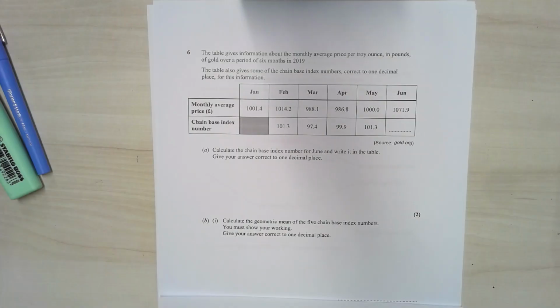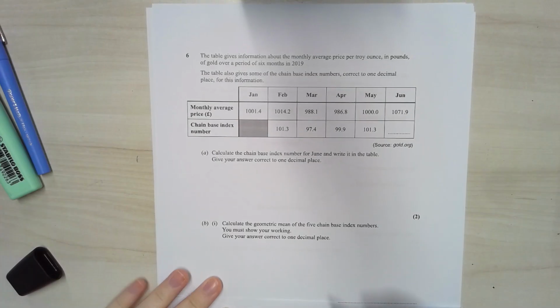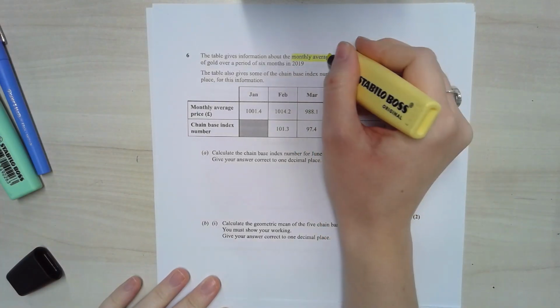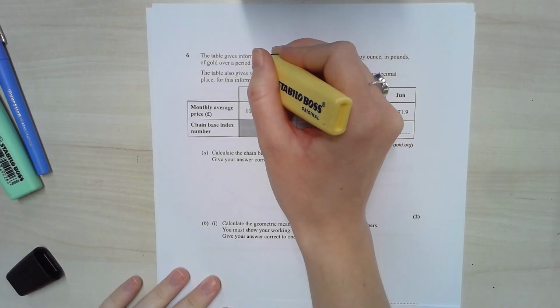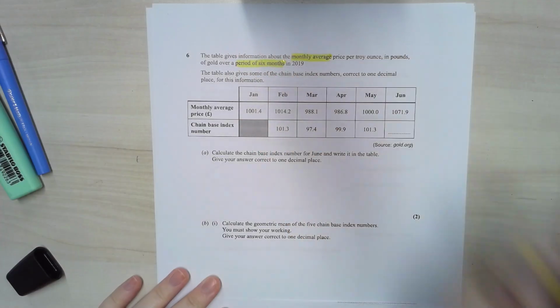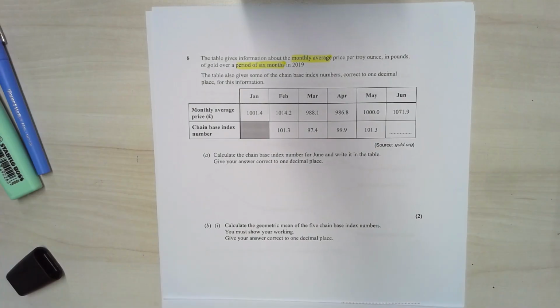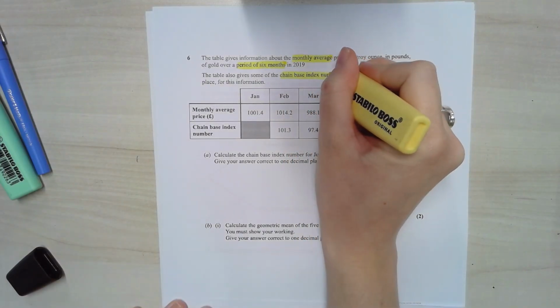For question 6, we have that the table gives information about the monthly average price per troy ounce in pounds of gold over a 6-month period. So we've got a monthly average over a 6-month period. The table has given us some of the chain base index numbers. These are correct to 1 decimal place. So we are looking at our chain base index.